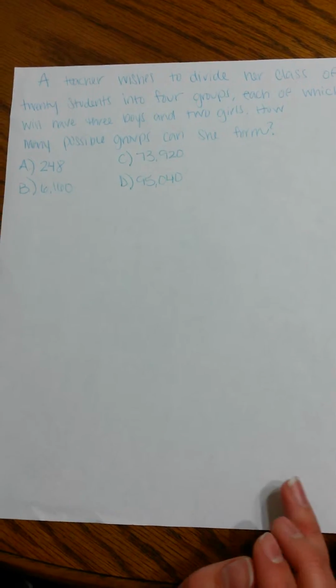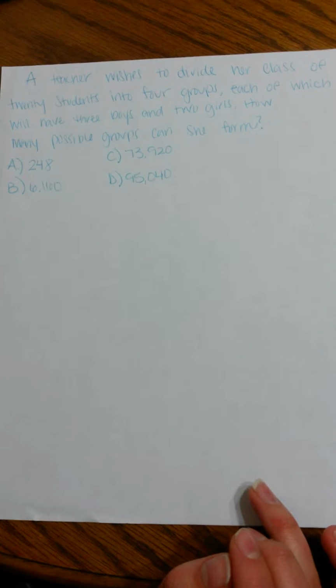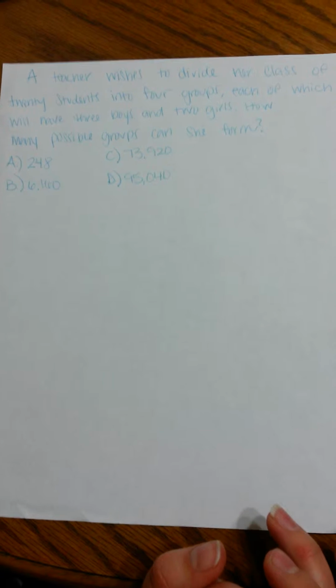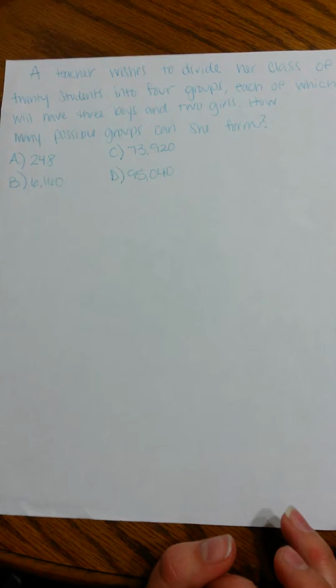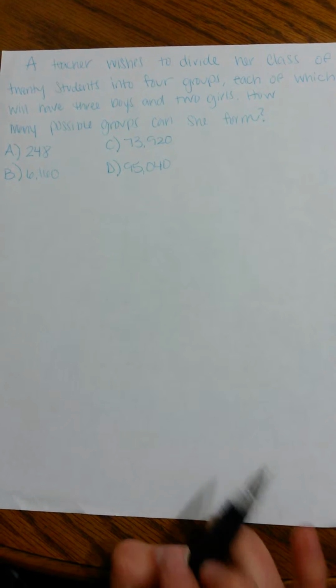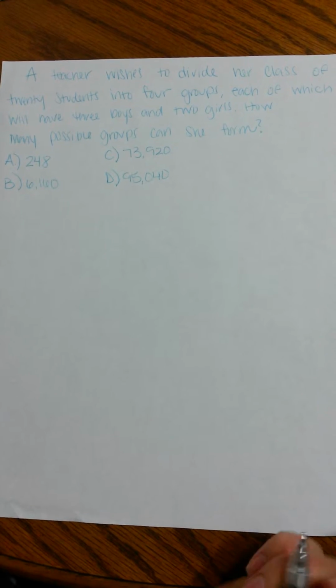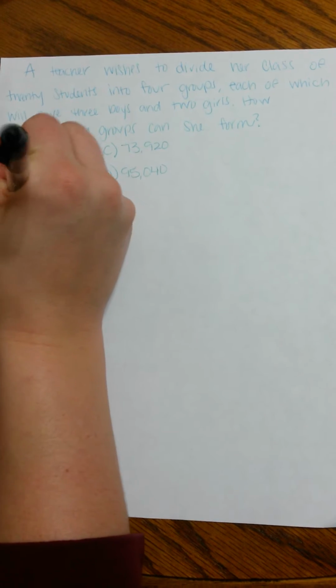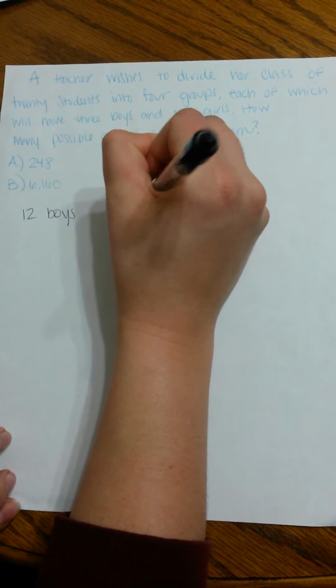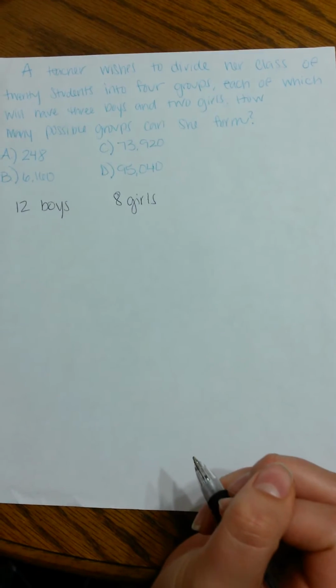It says a teacher wishes to divide her class of 20 students into 4 groups, each of which will have 3 boys and 2 girls. How many possible groups can she form? So if each of the 4 groups in the class of 20 will contain 3 boys and 2 girls, there has to be 12 boys and 8 girls in the class. So 12 boys and 8 girls in the class.